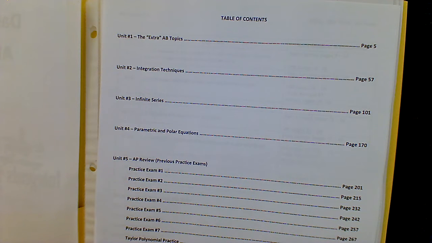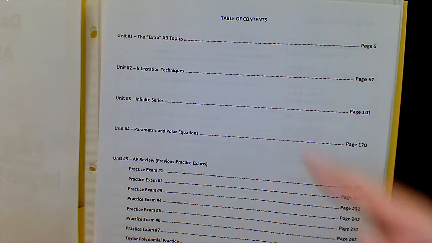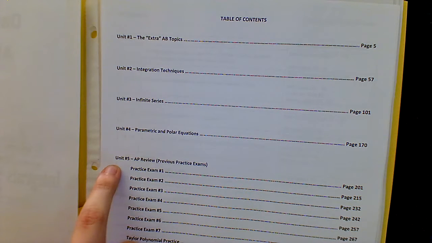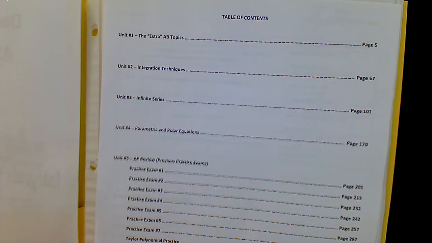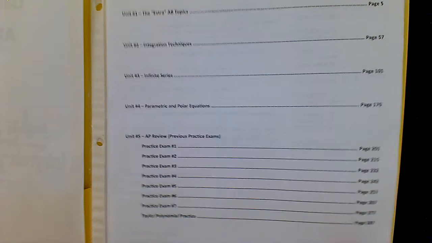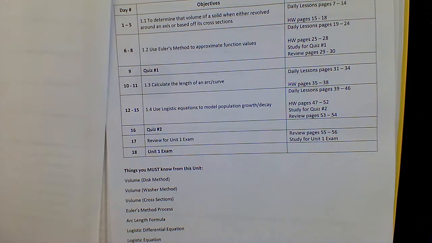The other 40-ish% is what we're going to cover this year. So we're going to have a lot of AB review this year just to keep it fresh. The last unit, I call it a unit, but it's not really a unit. We have a bunch more practice exams that we're going to cover towards the end of the year. Let's go ahead and flip the page.